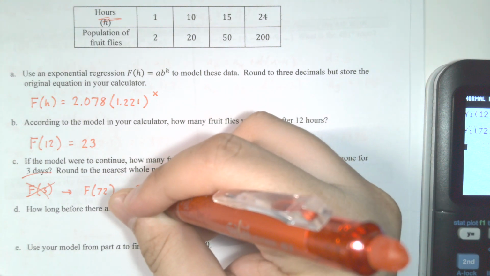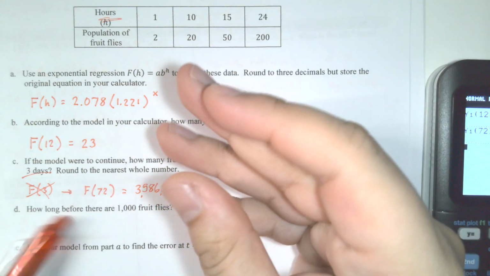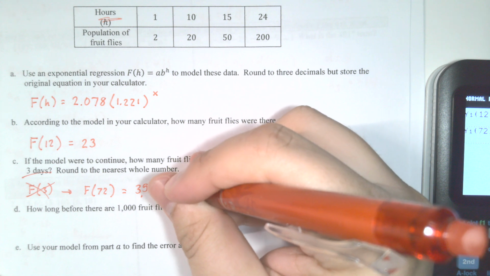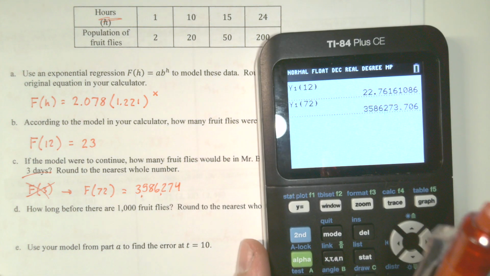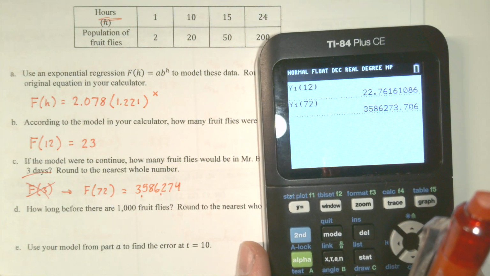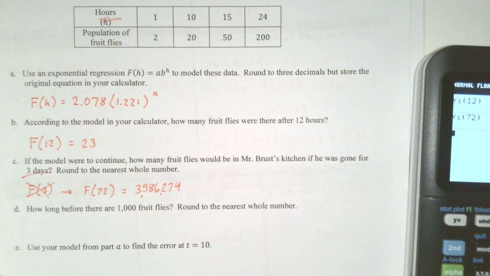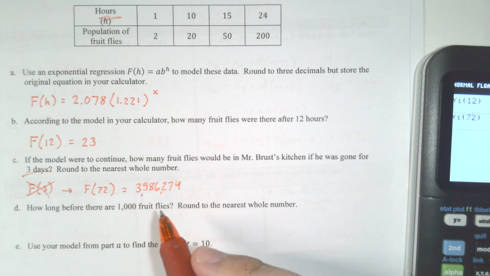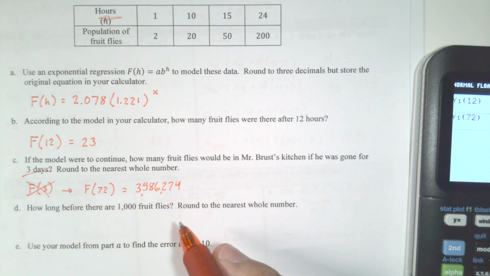3,586,274 fruit flies. And if we wanted to round that, we could say that's up to 4, because we have, again, 0.76, so rounding up. Oh, and it says round to the nearest whole number, so there we go. So definitely 274. So yeah, after 72 hours, we have 3.5 million fruit flies.